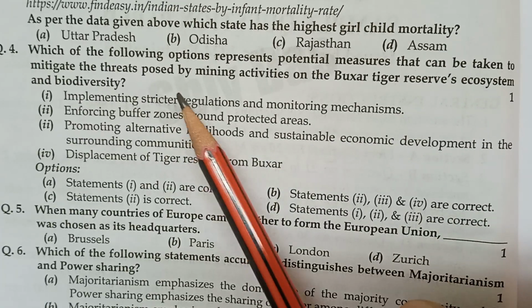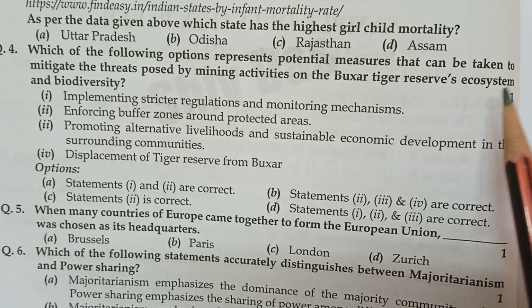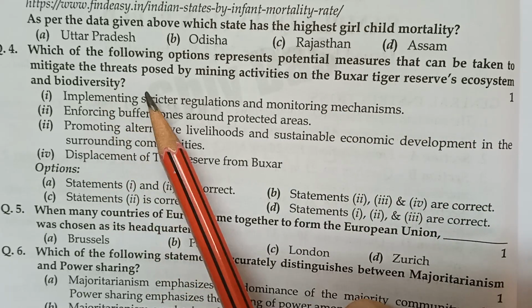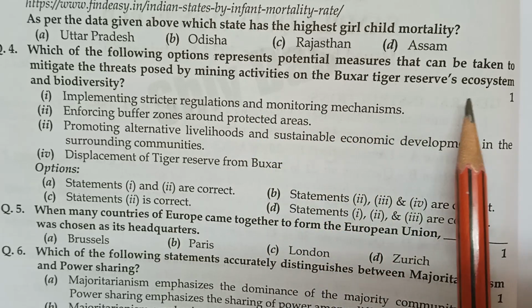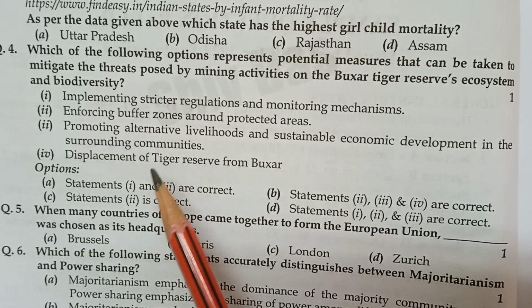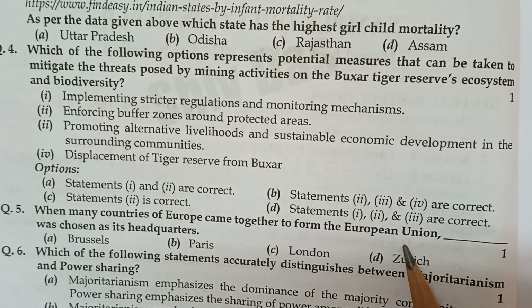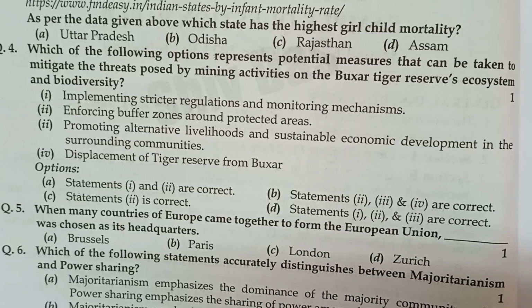Which of the following options represents the potential measures that can be taken to mitigate the threats posed by mining activities on the Buxar Tiger Reserve, the ecosystem and biodiversity? You have been given the points, and the options are given also. According to the correct option, you can choose your answer properly.